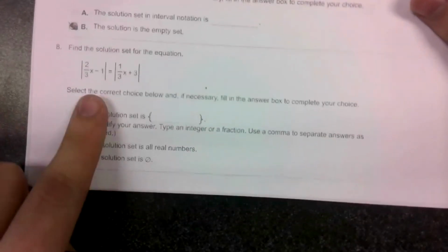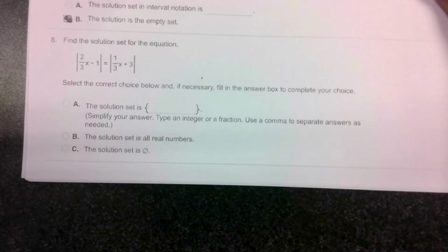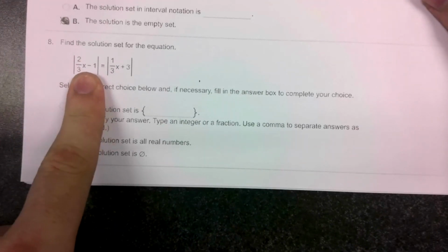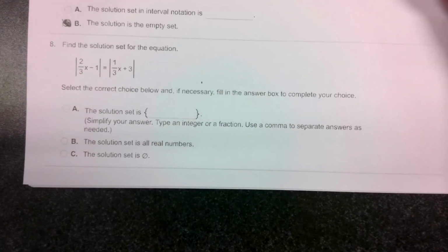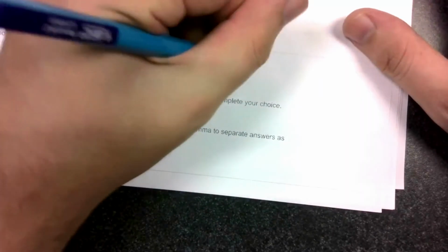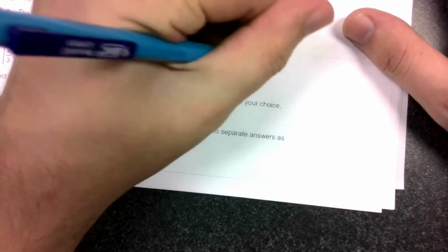So for number 8, we have the absolute value on both sides. And basically what that means is that we just have one side and we're taking the positive and the negative of the other side. So we can say 2/3 x minus 1 is equal to 1/3 x plus 3. And it's also 2/3 x minus 1 is equal to a negative 1/3 x plus 3.